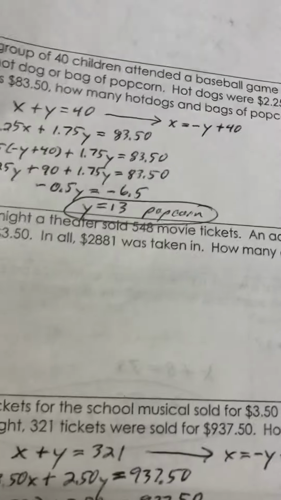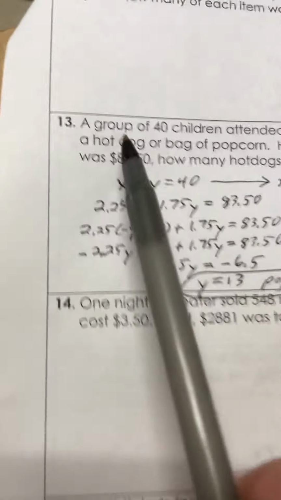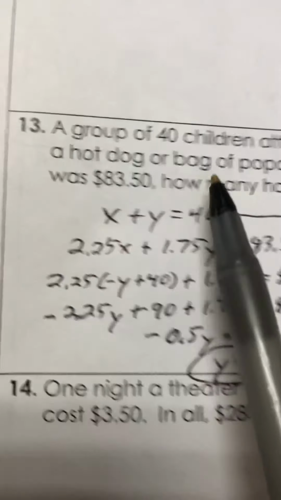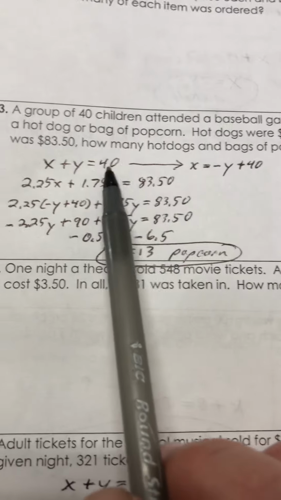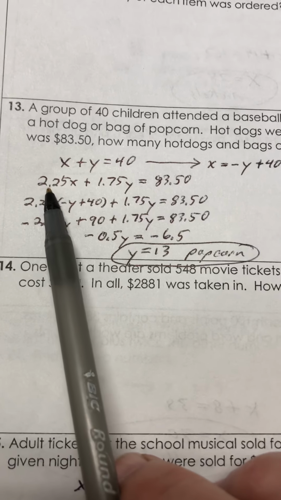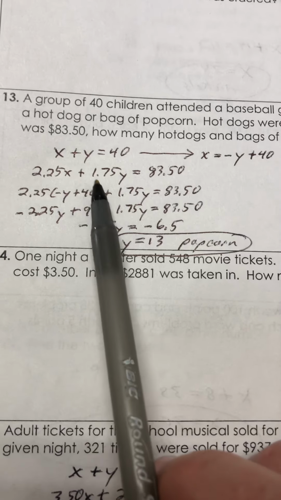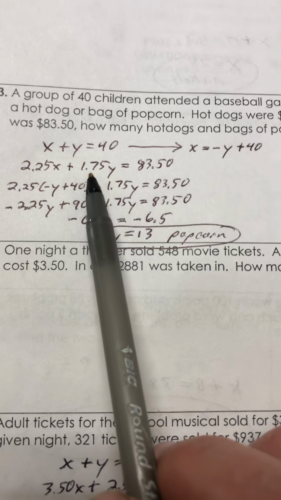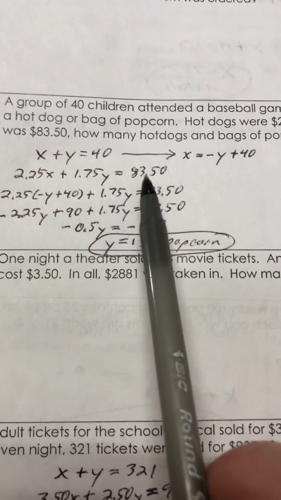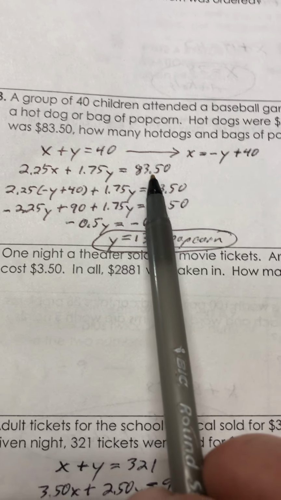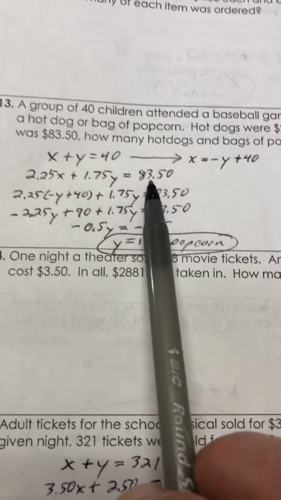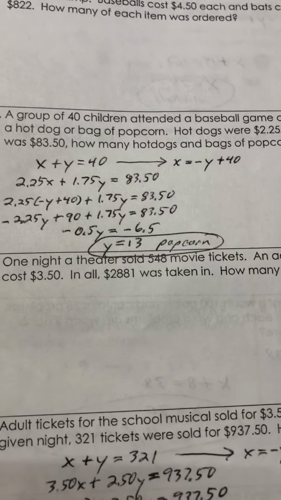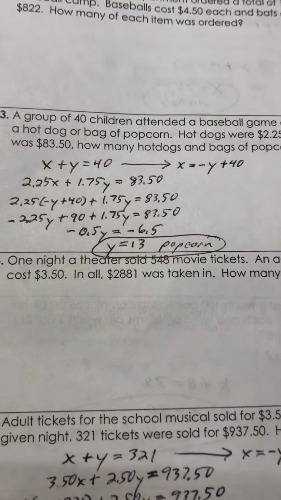Hopefully you're pausing this along the way because that's a lot to write. I imagine you are. Number 13. A group of 40 children attended a baseball game, so 40 children. Some of them bought hot dogs that were $2.25, and some of them bought popcorn that was $1.75. And then the total amount of money that this place made on popcorn and hot dogs was $83.50. The total bill, I guess I should say, for just the kids that went.